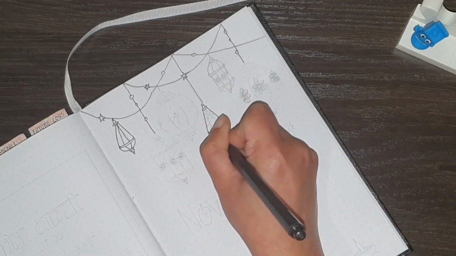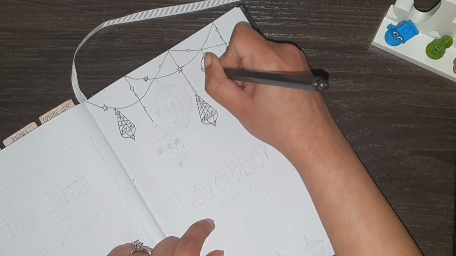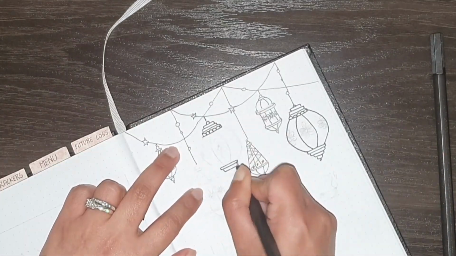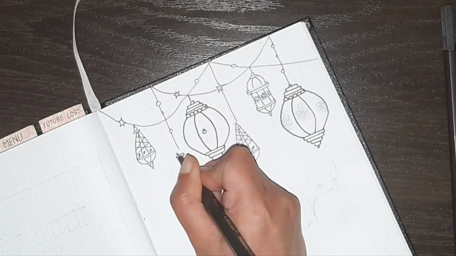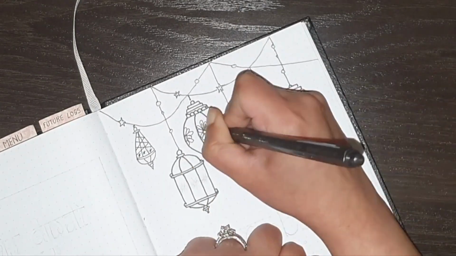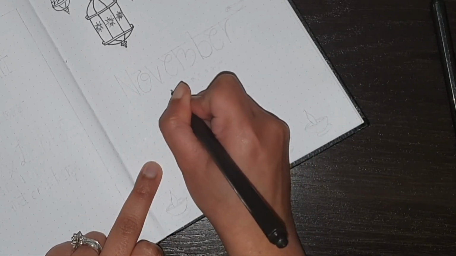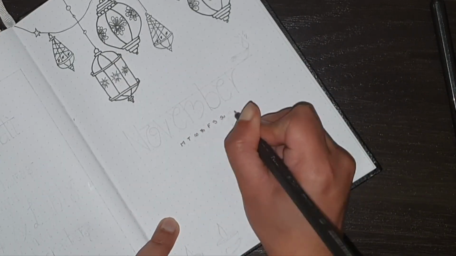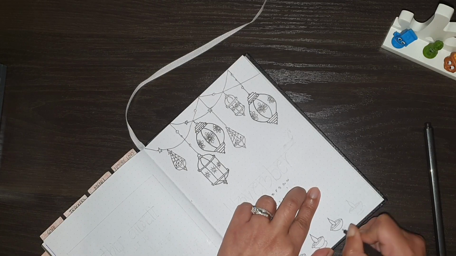Here I am just making a few lanterns. Now I'm making a mini calendar. I like to have a week column as well, which I mostly use to track weeks in my yearly habit tracker. And of course, since it's Diwali theme, we need to have diyas.